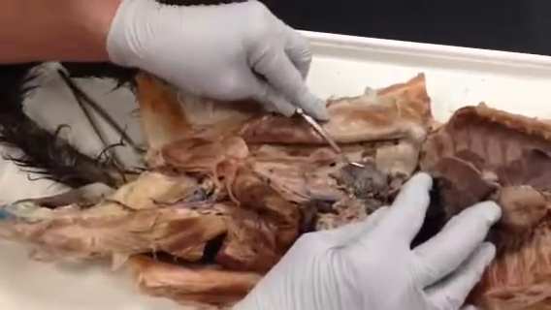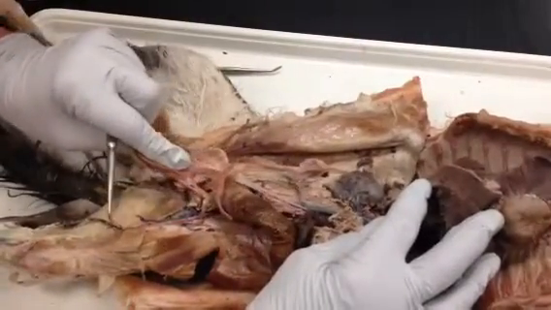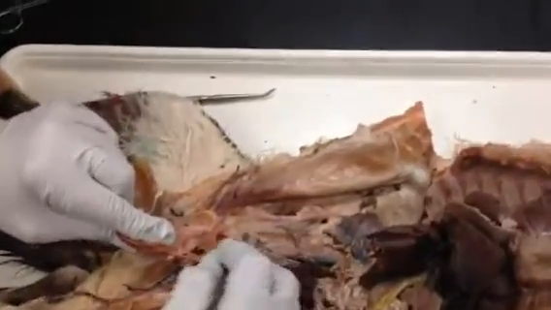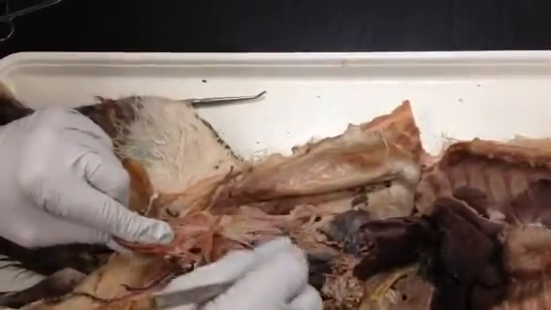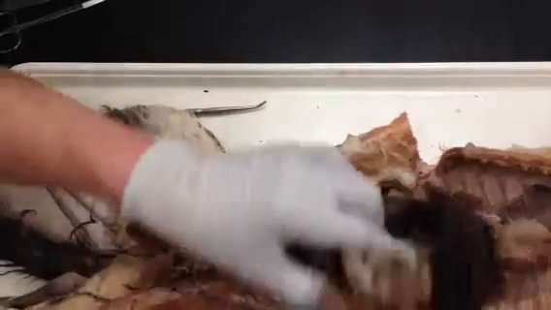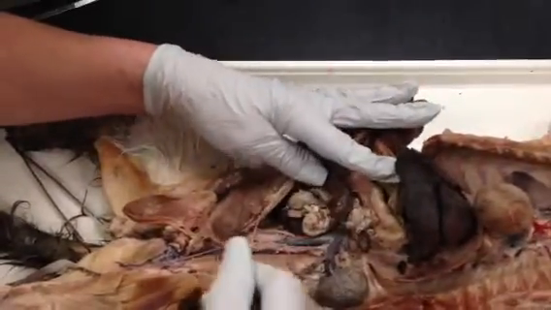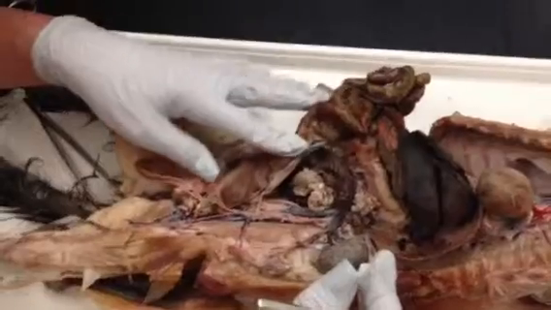Then we've got our kidney. If we pull on the bladder, we'll be able to see the ureter stand up. There's only one ureter on one side. I don't think we've got it on the other side. The other side has been cut, so we're not going to be able to see it.